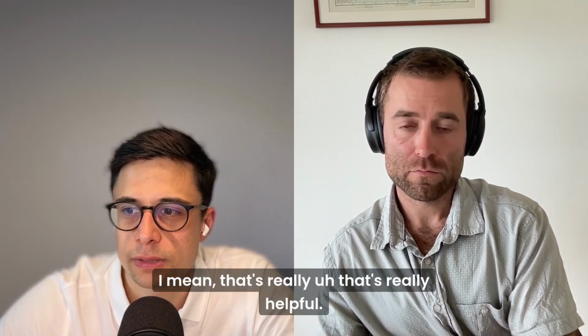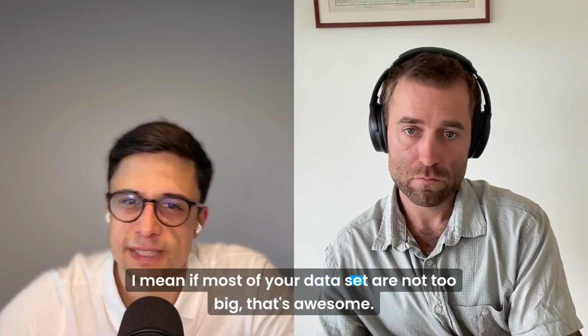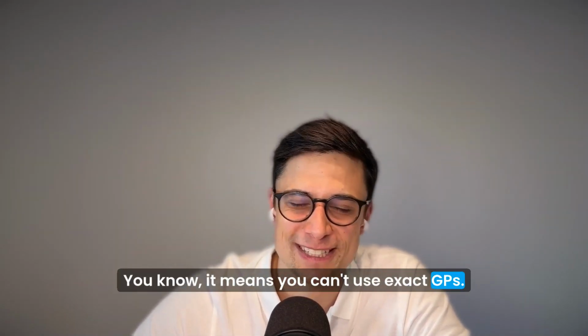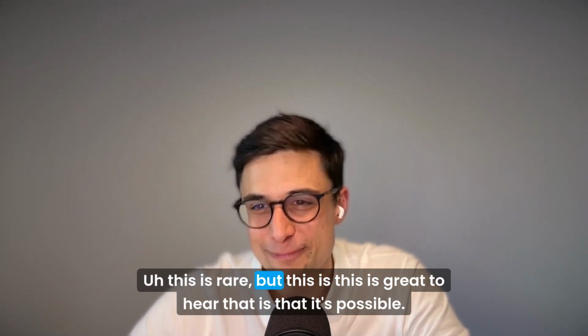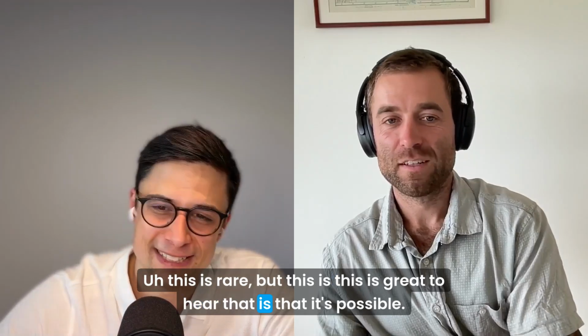Yeah. I mean, that's really helpful. If most of your data sets are not too big, that's awesome. It means you can use exact GPs. This is rare, but it's great to hear that it is possible.